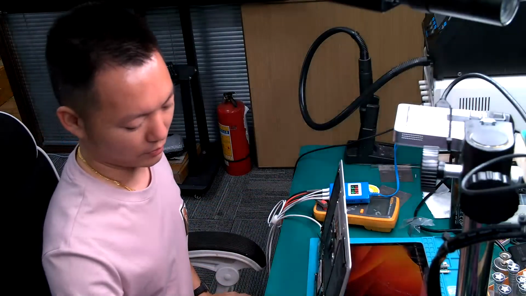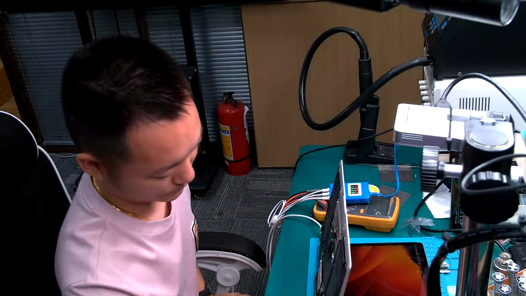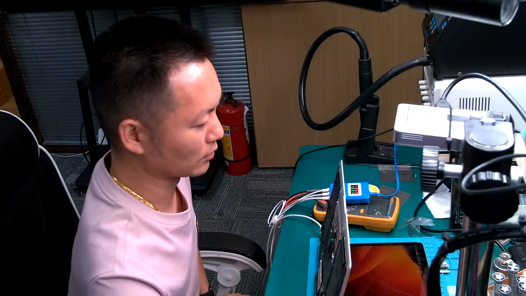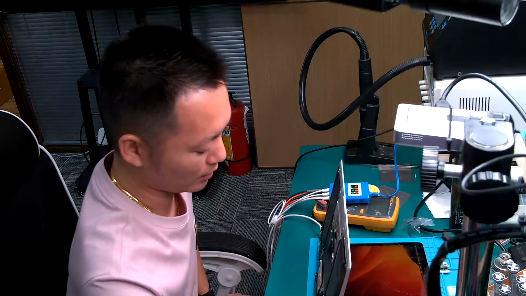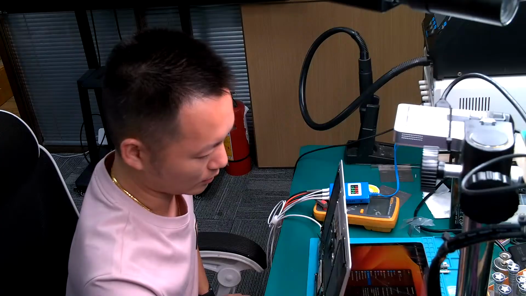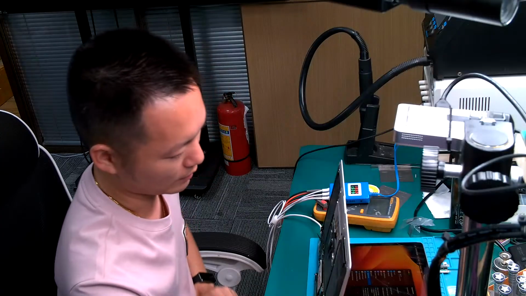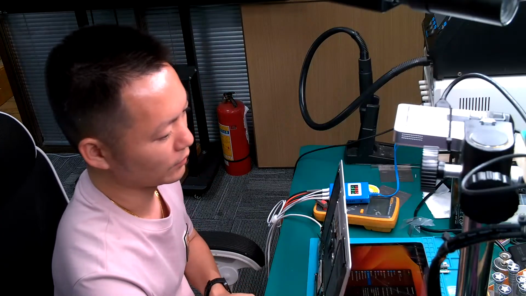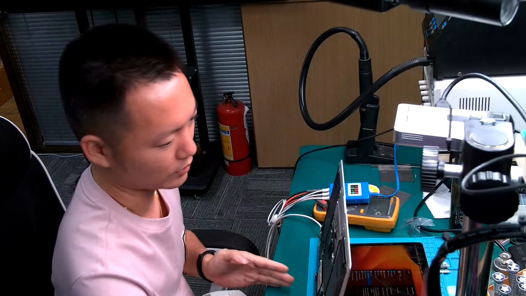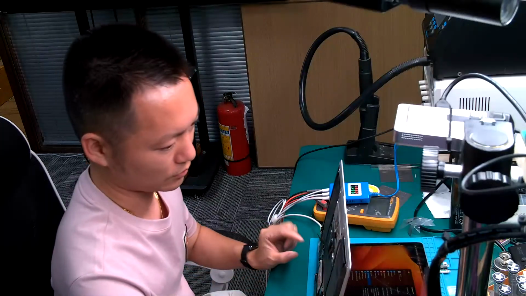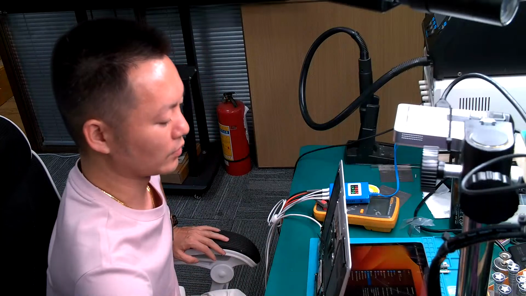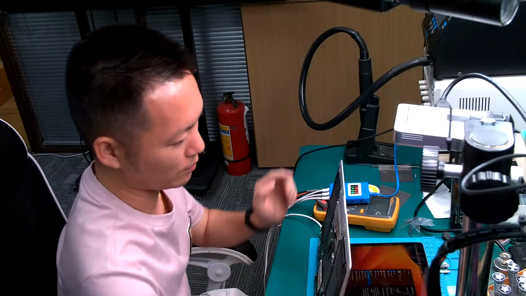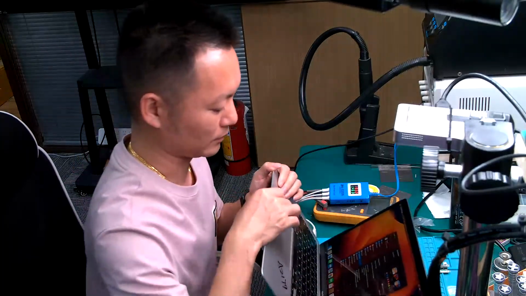T2, all the T2 chip, all the T2 model. Okay, remember all the T2 model. T2 is same. For example, A1989, A2141, and A2179. Okay, and A1932. All the T2 is same. So to have the iCloud or T2 is damaged, you can only replace the T2 chip.